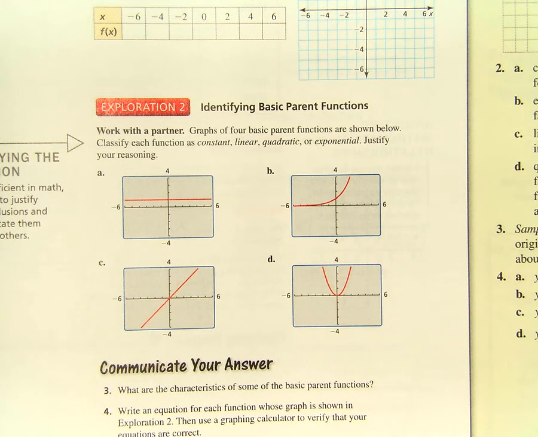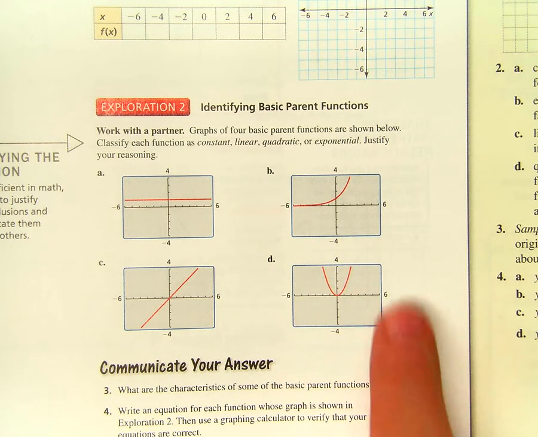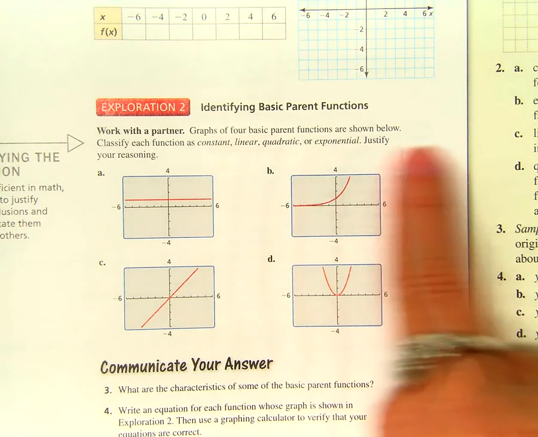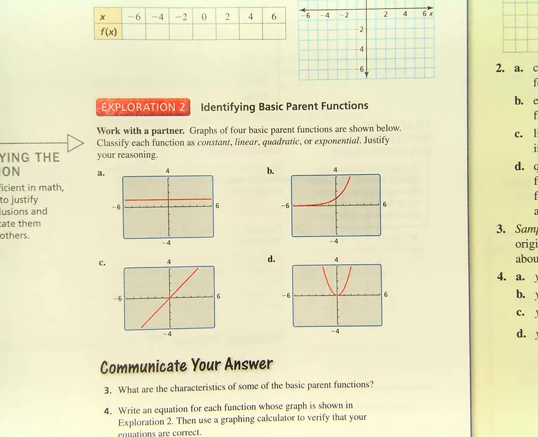What? It is not linear, but that's a good guess, because at least that's a parent function that we talked about, right? Okay? It absolutely is exponential. Good job. Yeah, if you read the words at the top, it does tell you some options. I was just trying to see if you could do it without seeing that. That's okay. All right?